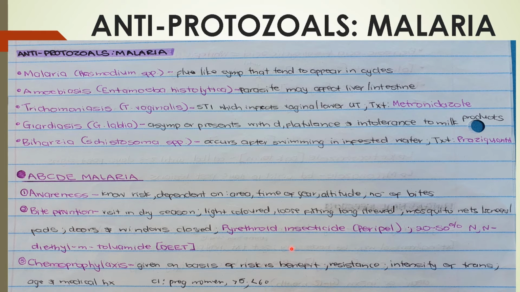So if you've got areas that are highly prevalent with malaria, they have to give you a strong dose of chemoprophylaxis. And then it also depends on your age and medical history. But chemoprophylaxis is contraindicated in pregnant women and those younger than 5 or older than 60. So obviously pregnant women, those younger than 5 or older than 60 should avoid going to areas with malaria.